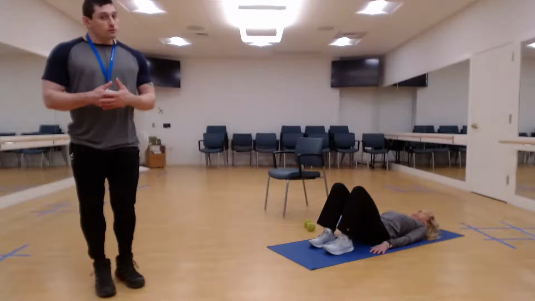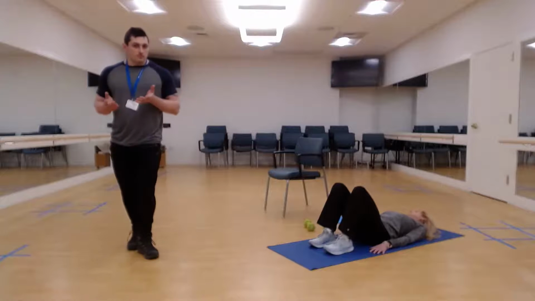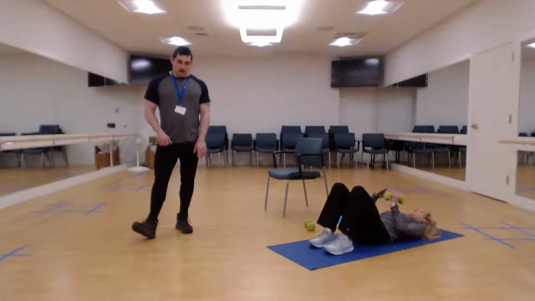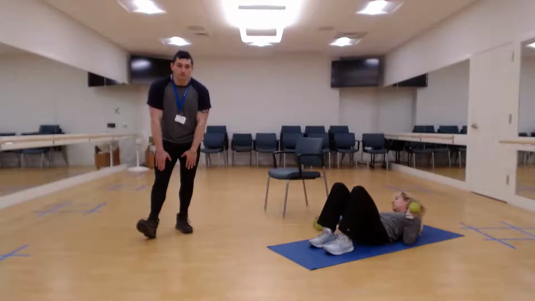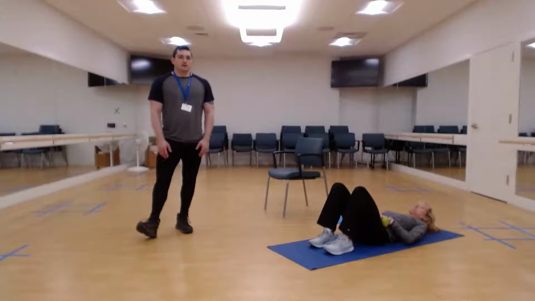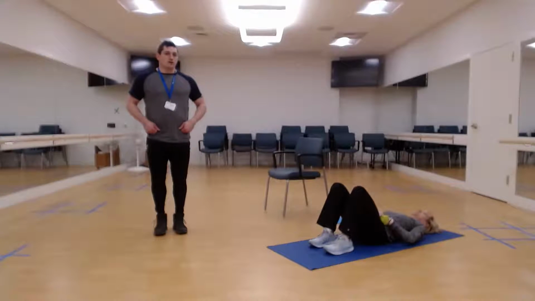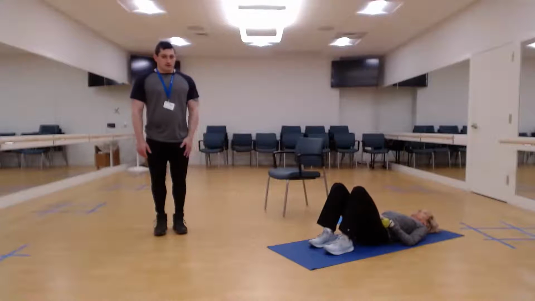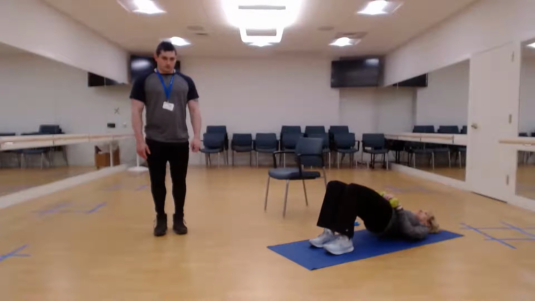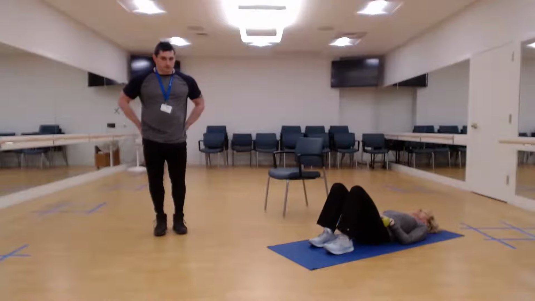Now, if you want to load this movement, you can use dumbbells where you hold them at the top of your thigh or close up towards the knee, on top of the leg, or at the bottom on your hips, whatever is more comfortable for you. And you do the same thing again. This is just loading those muscles here, really loading the glutes.